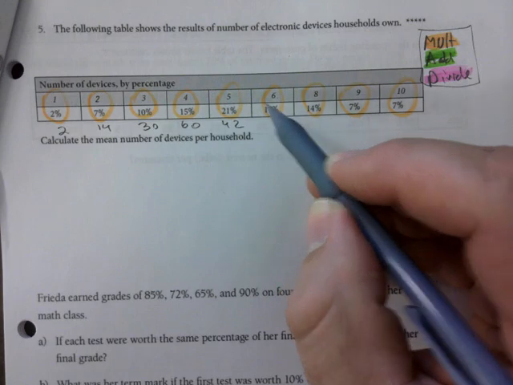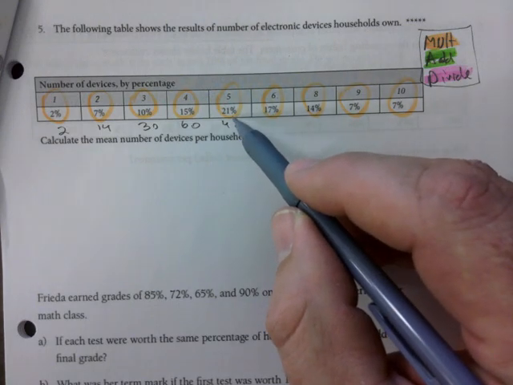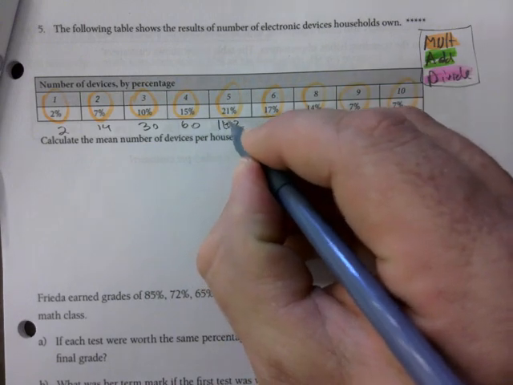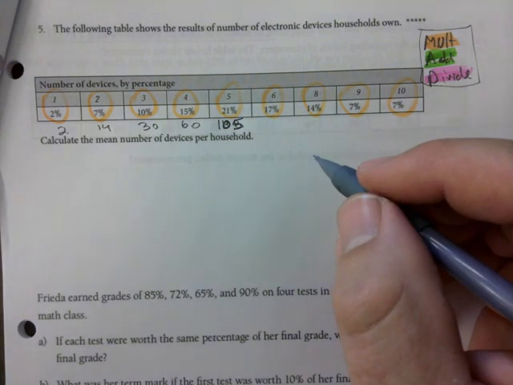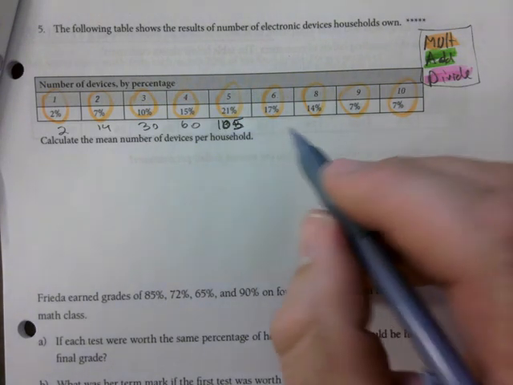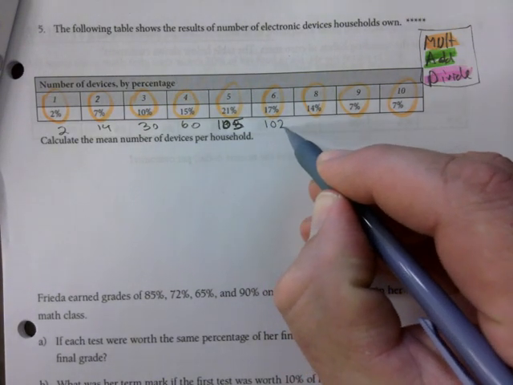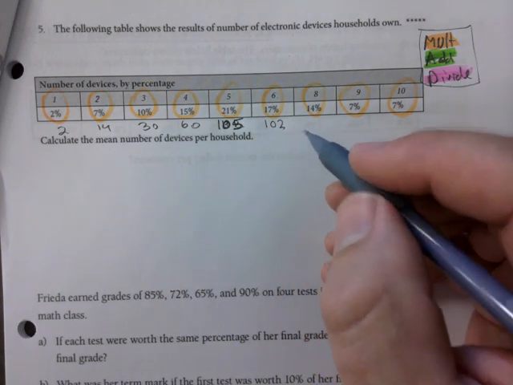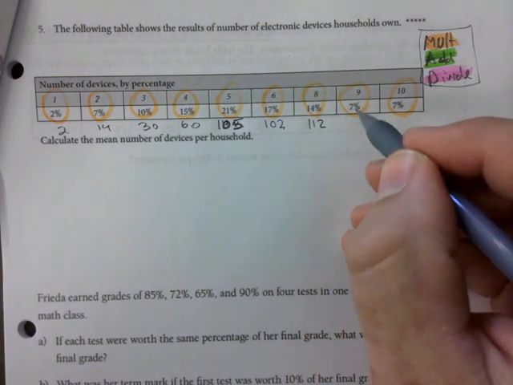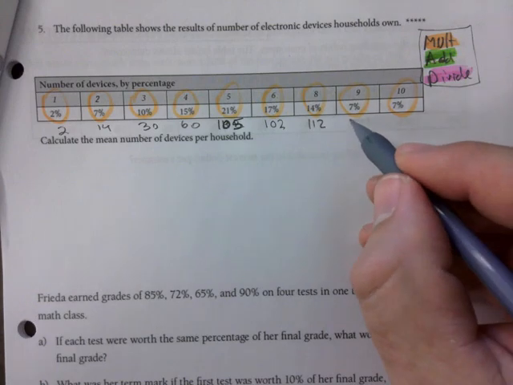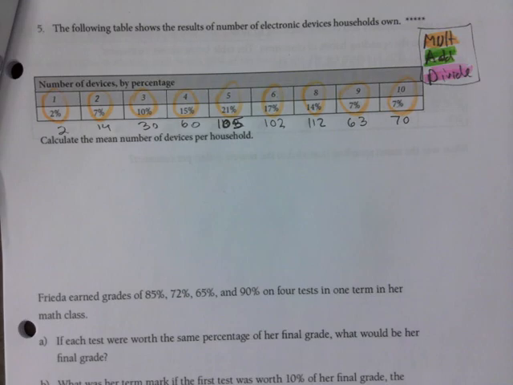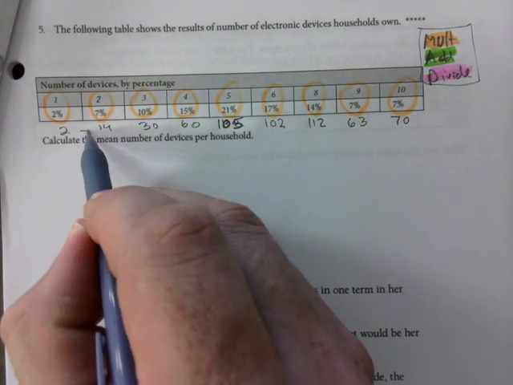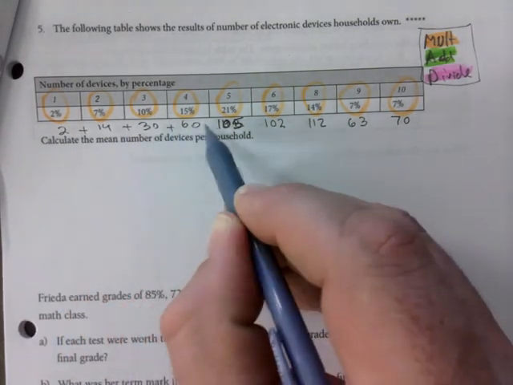Oh, wait. 5 times 21 is not 42. Sorry. Get your act together. That's 105. 6 times 17 is 102. 8 times 14 is 112. 9 times 7 is 63. And 10 times 7 is just 70. Okay. And then what are you going to do with those? You're going to add your results.